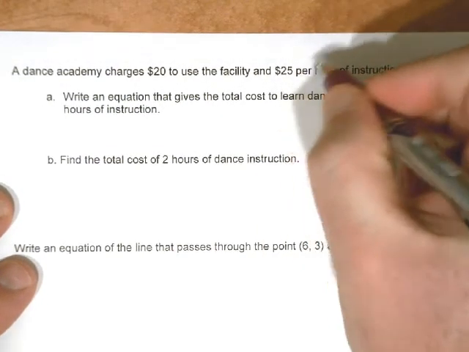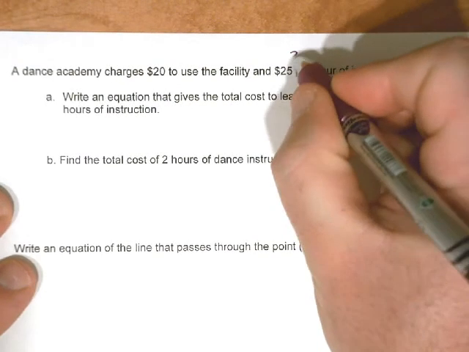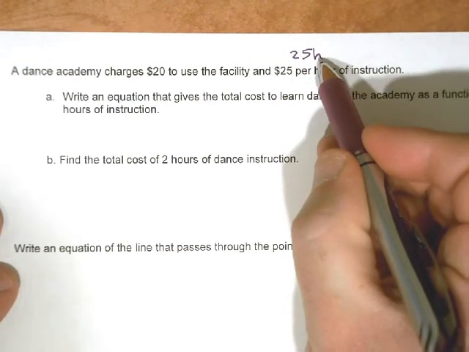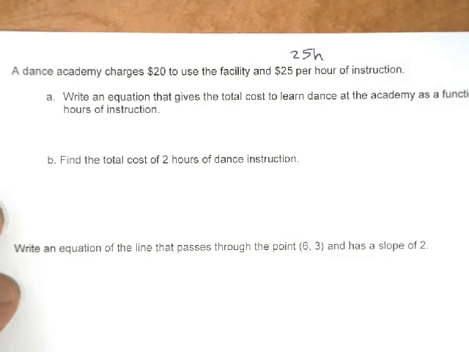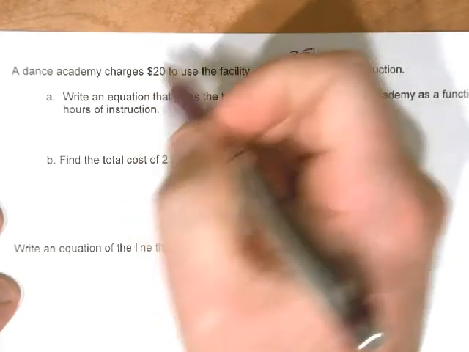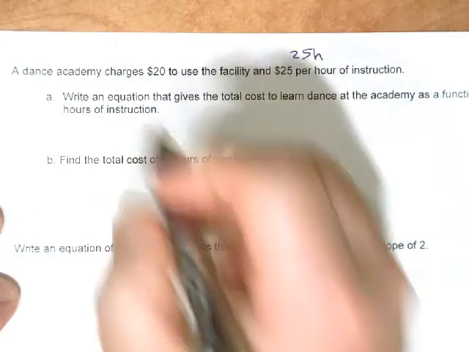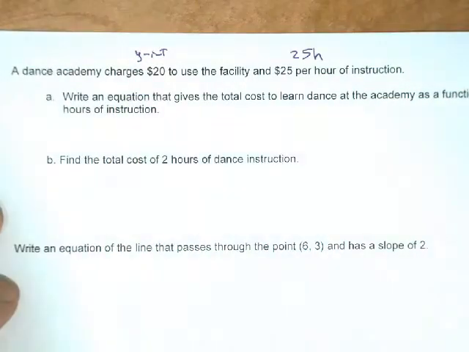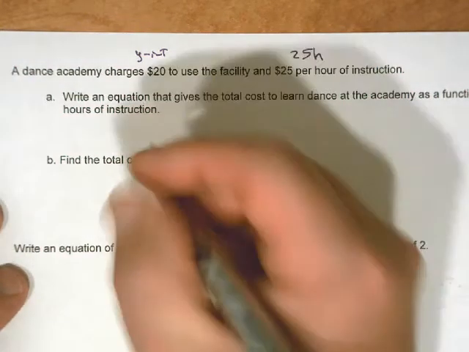So I'm writing it as a function of hours. My part that is changing here is the 25h. H represents how many hours, so every hour we're charged $25. We have an initial cost of 20. So when we have an initial cost, a one-time cost, that is your y-intercept.